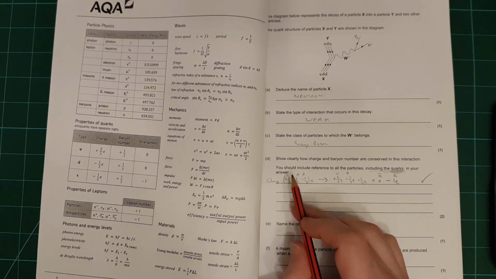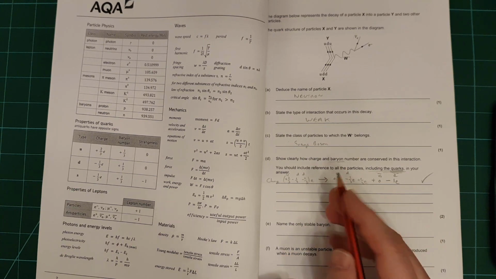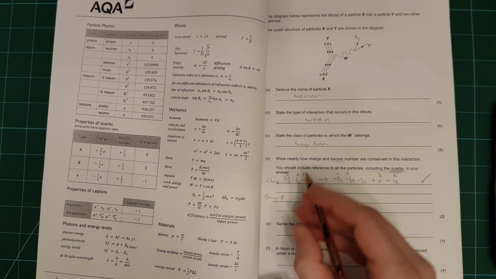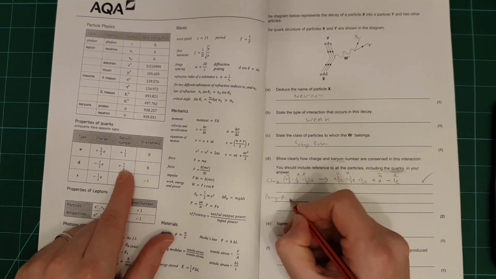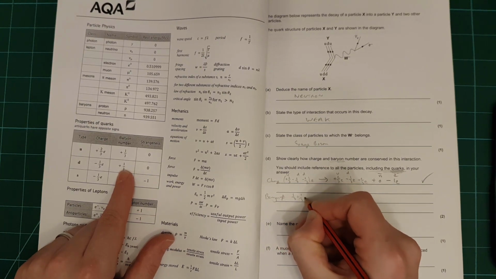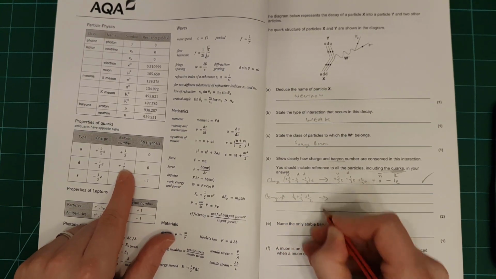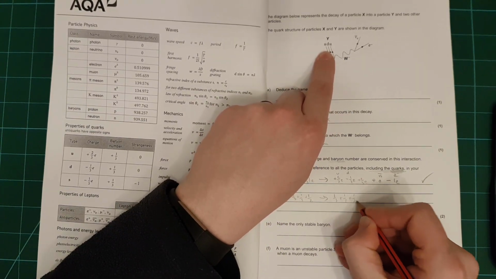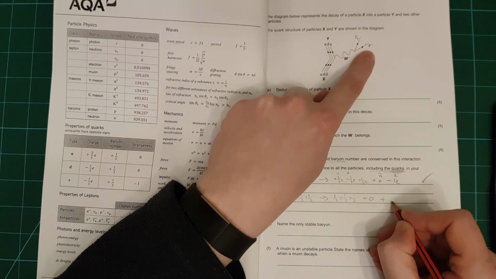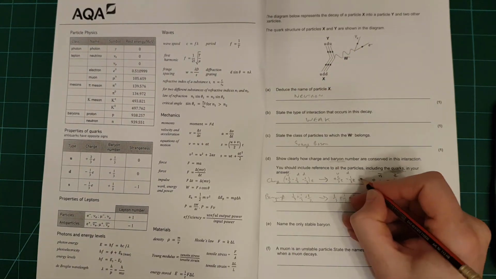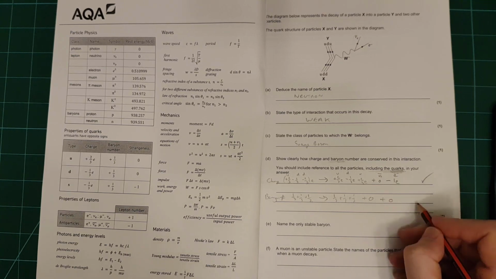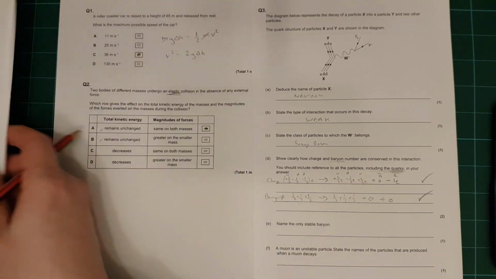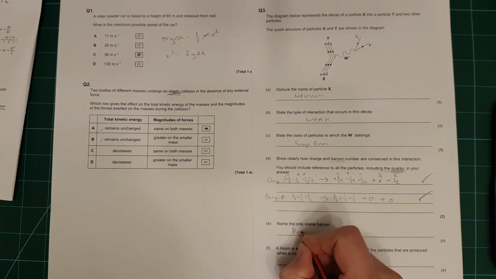And then we also need to do baryon number as well. So baryon number, and each of these has a baryon number of plus a third. So it's a third plus a third plus a third goes to here, a third plus a third plus a third plus 0 plus 0 for the remaining things. So baryon number is also conserved. Name the only stable baryon. That is a proton. You need to know that.